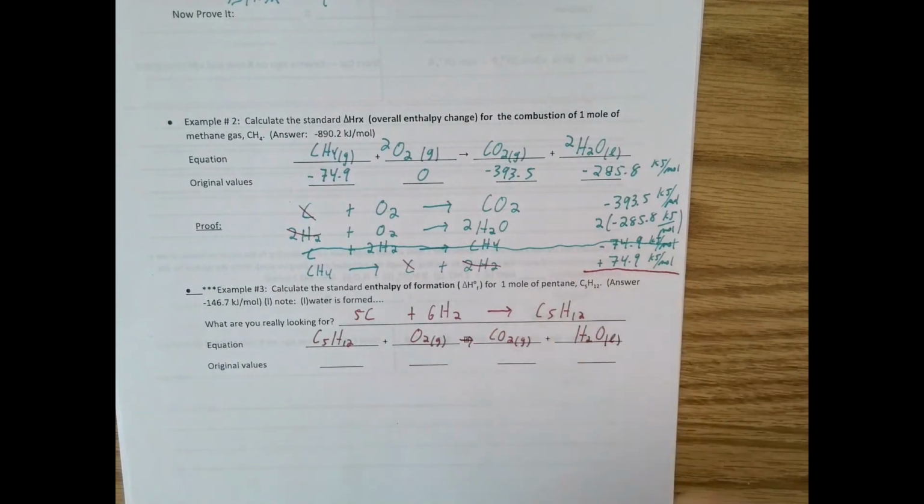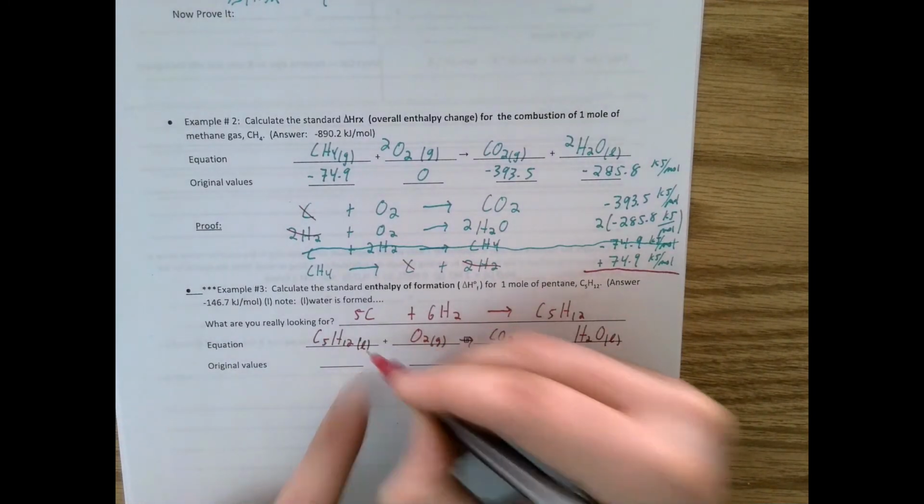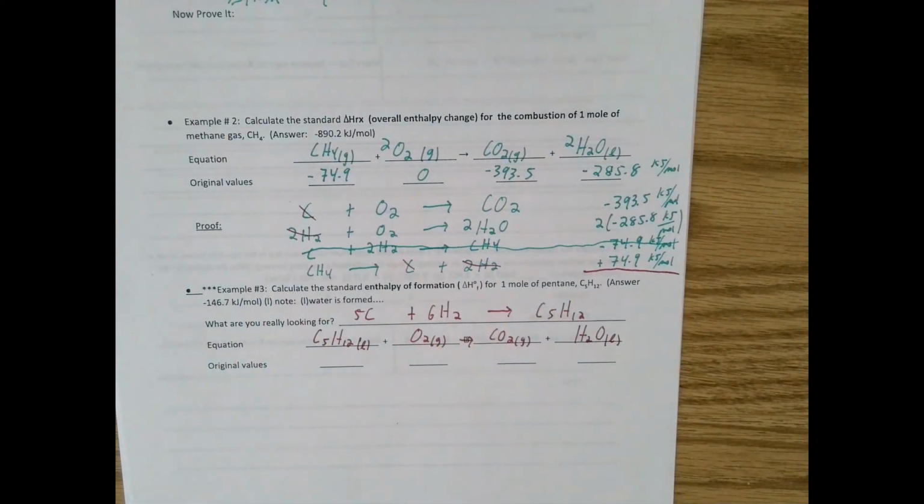Wait, what's the state of matter of C5H12? What does it say in the table? It's probably a liquid. It should say in the delta HC table. It's a liquid though. Okay. So, do I know the delta HF for pentane? Is it listed as a gas? Okay. Whatever it is, it doesn't matter because we aren't finding the delta HF for that, or we are finding it. We're not given that.